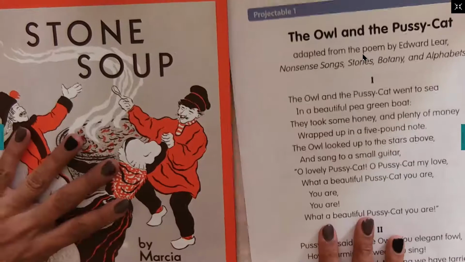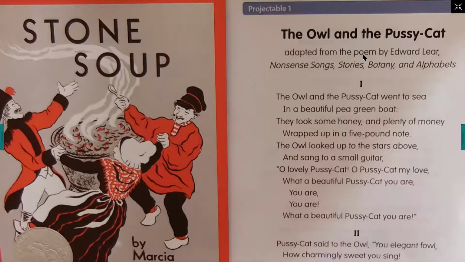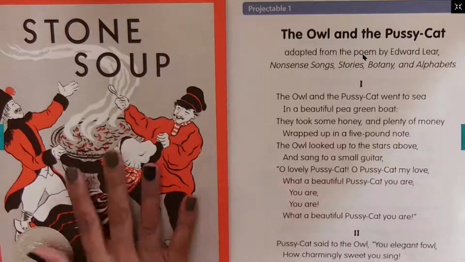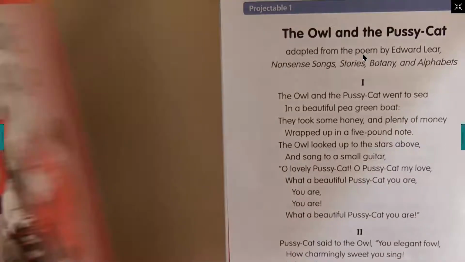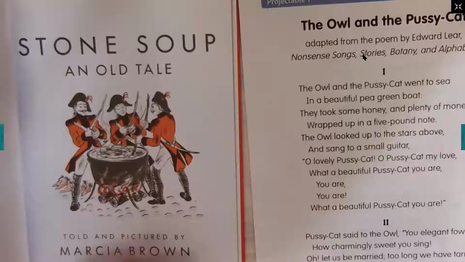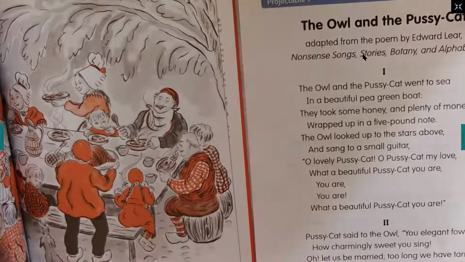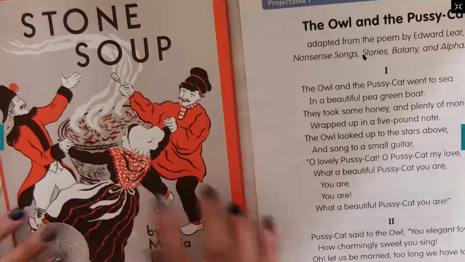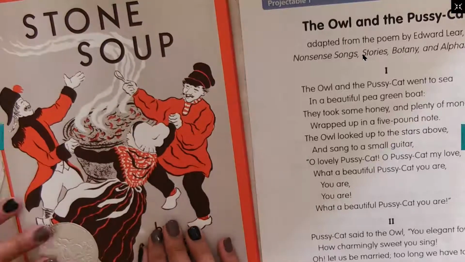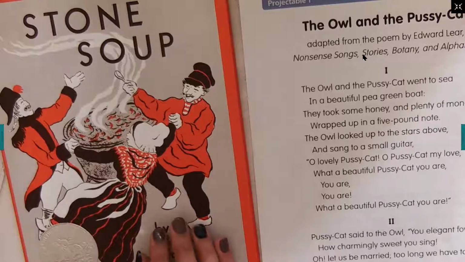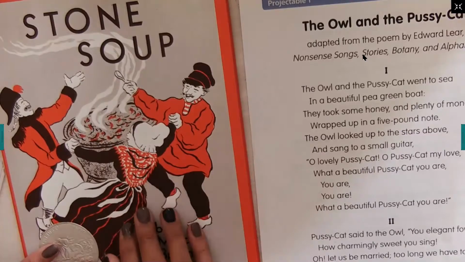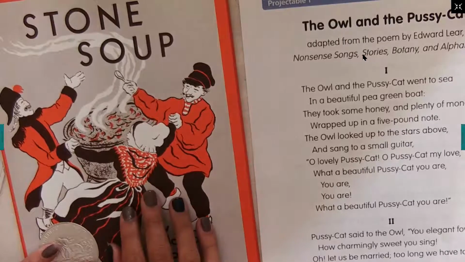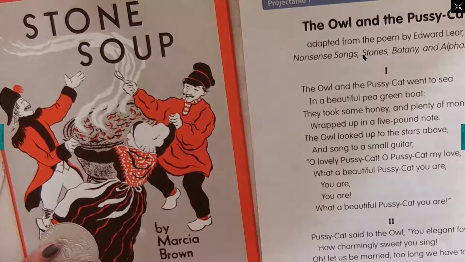One, we saw Stone Soup, and the other was The Owl and the Pussycat. We know Stone Soup is a story because it's longer in length. It has pictures on every page with the words. It has characters, the soldiers and the villagers. It has a setting of the village, and it has a problem, the hungry soldiers. The soldiers are hungry and they want a place to sleep, and the solution was they made Stone Soup and got the villagers on their side.